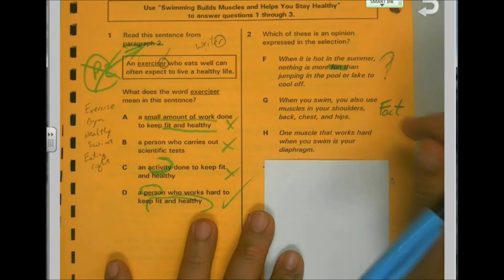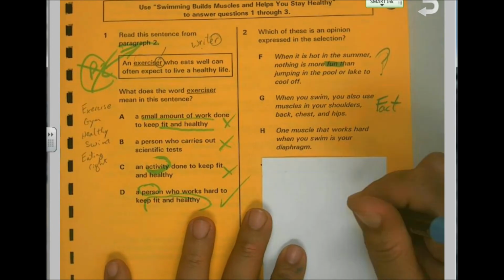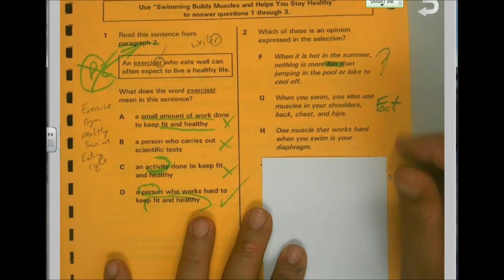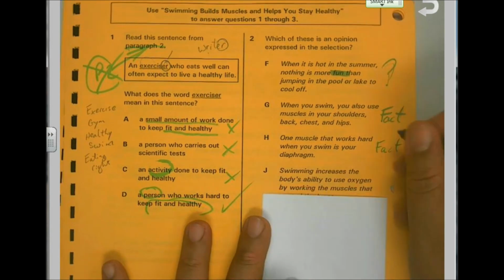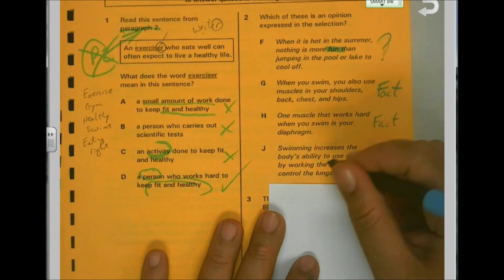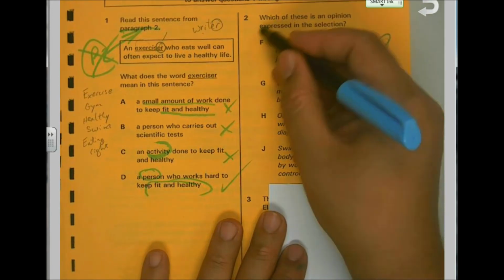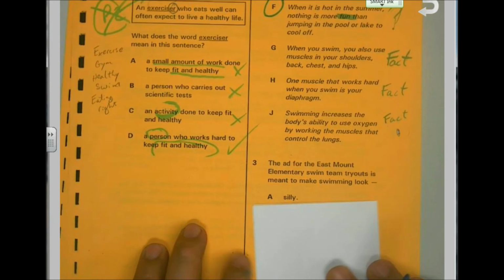Okay, H. One muscle that works hard when you swim is your diaphragm. That also appears in the text. We don't know if it's true, but at least it's written as a fact. So yes. J. Swimming increases the body's ability to use oxygen by working the muscles that control the lungs. That's it again. It's written as a fact. Okay, so which is the only one that can be the answer? Well, F. Okay.